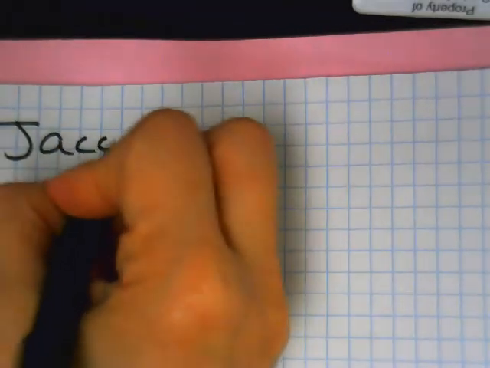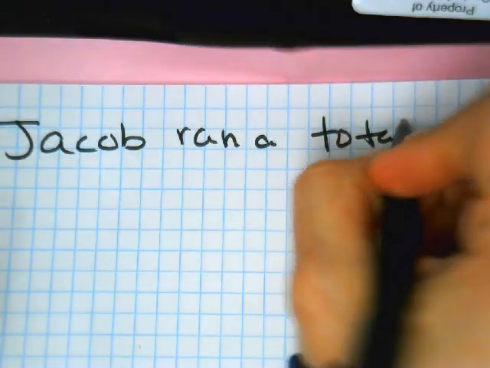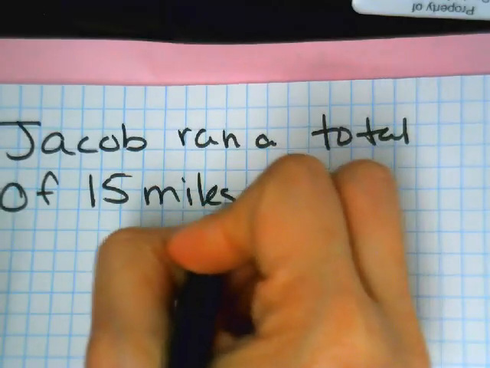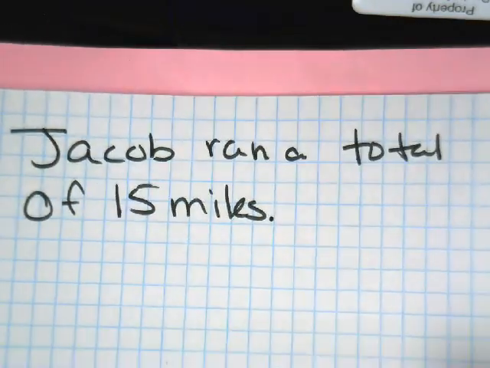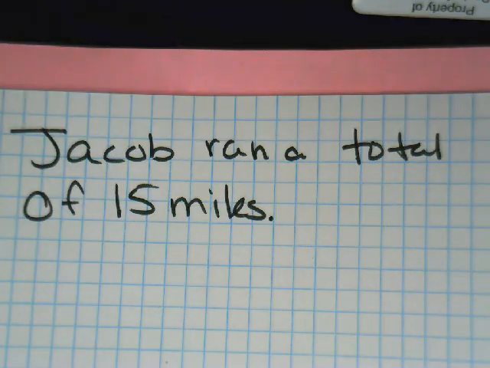Jacob ran a total of 15 miles over the weekend. So he did like 2 laps on Friday's practice, 3 laps on Saturday's practice.